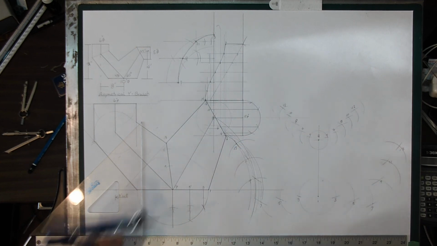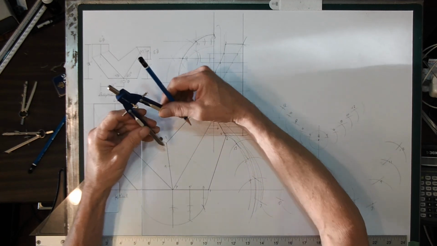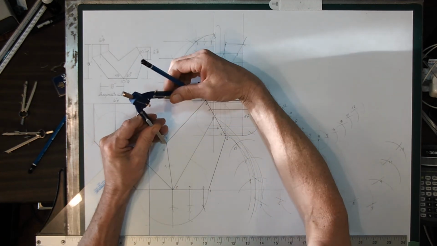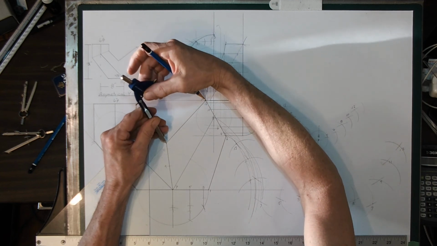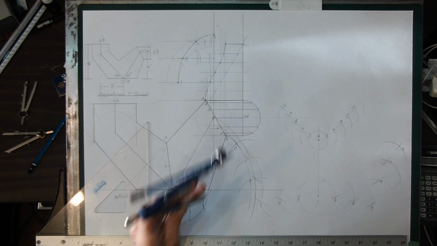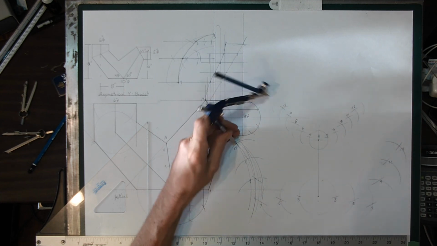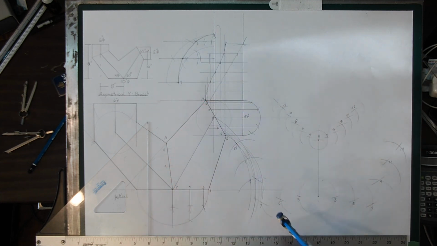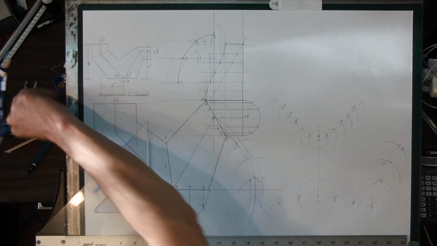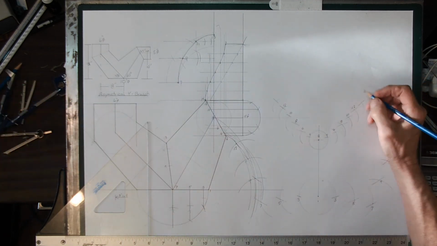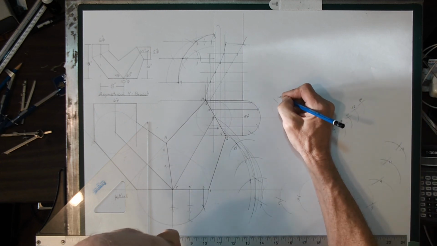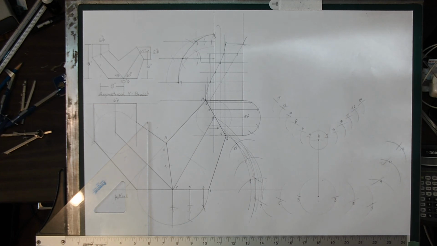Now, 13 to 14, same as 1 to 2. It is perpendicular to our plane of vision, making it a true length. So from 13 now, I get 14. And now we have half of our Y branch built.